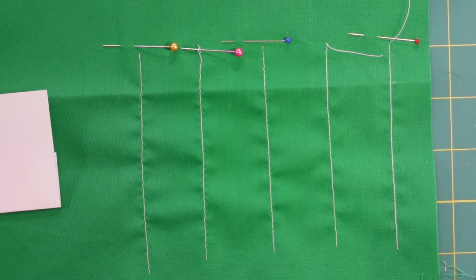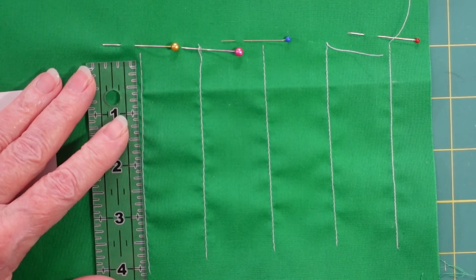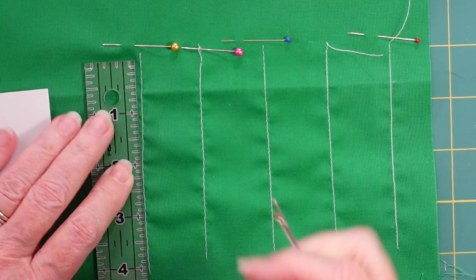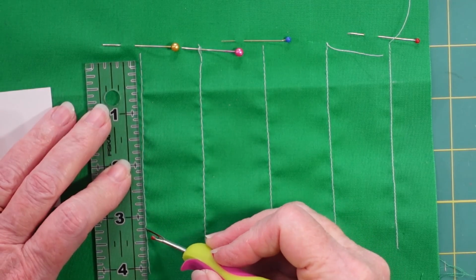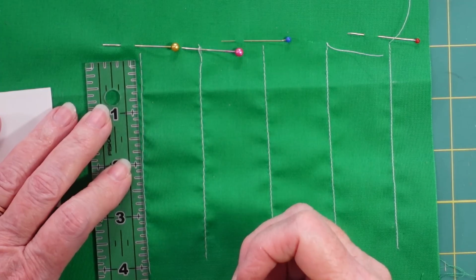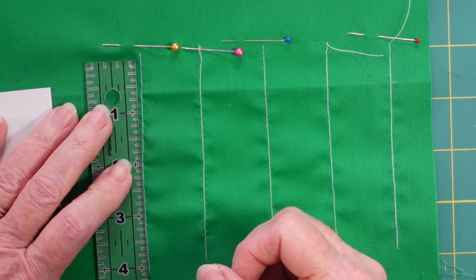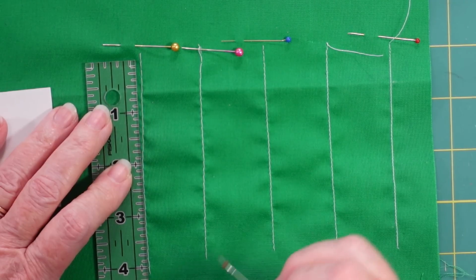Now let's look at lengths. Let's start here where it's the easiest. In 1 inch on this number 5, we've got 1, 2, 3, 4, 5, 6 stitches. Now, why it couldn't be 5 on number 5, I don't know, but it's not.